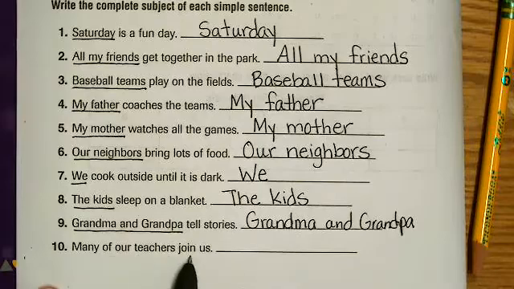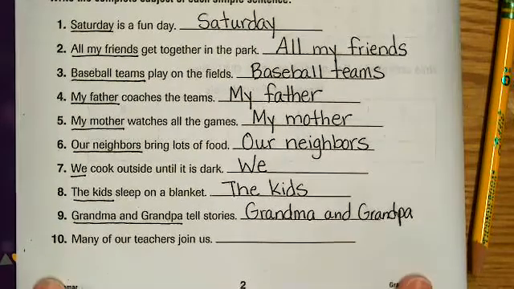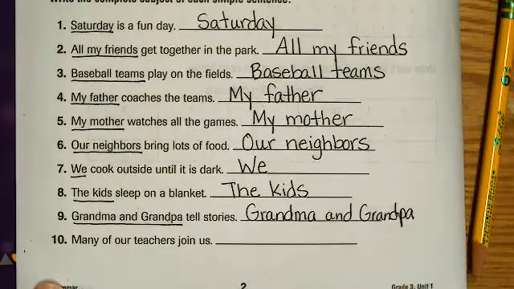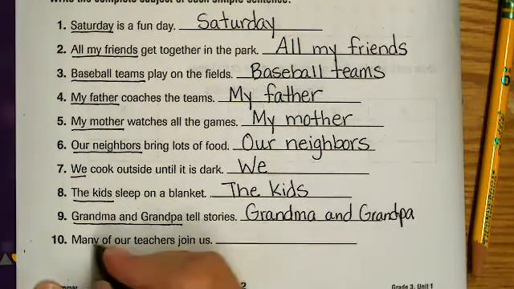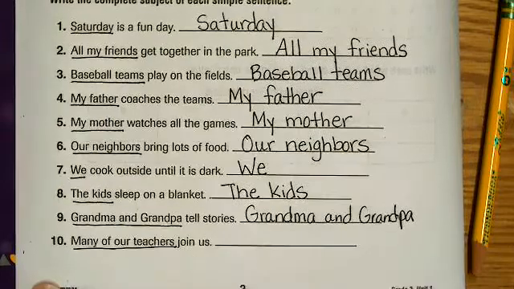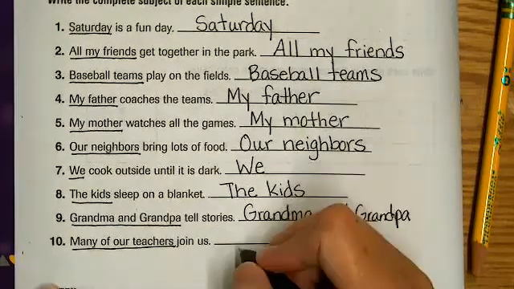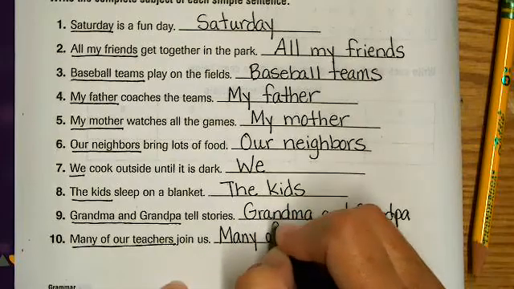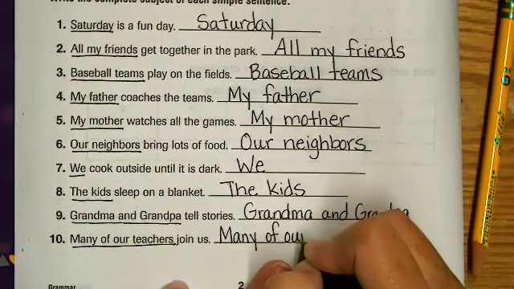Number 10, many of our teachers join us. This one's a little bit tricky. Who joins us? A lot of kids say teachers. You're right, but the complete subject is many of our teachers. So I'm going to underline all of that, and I'm going to write many of our teachers.